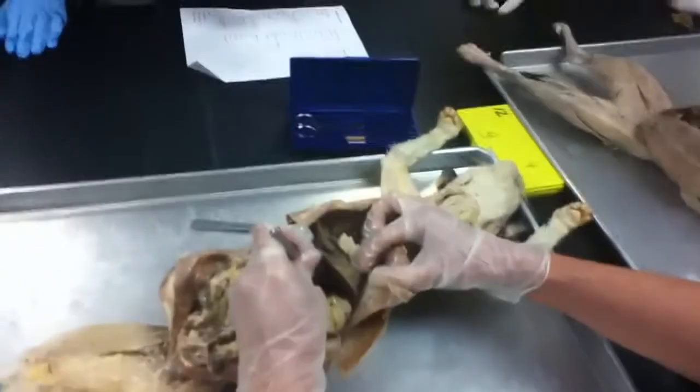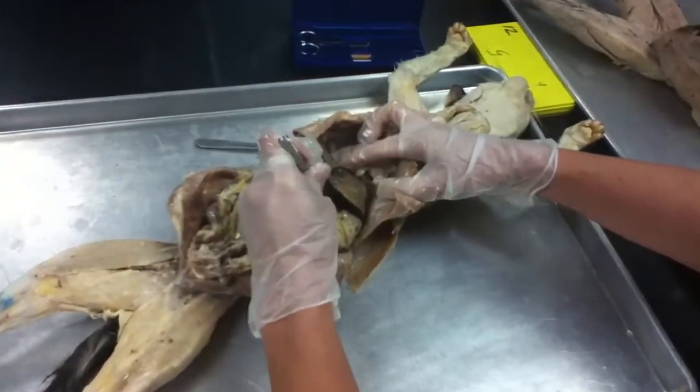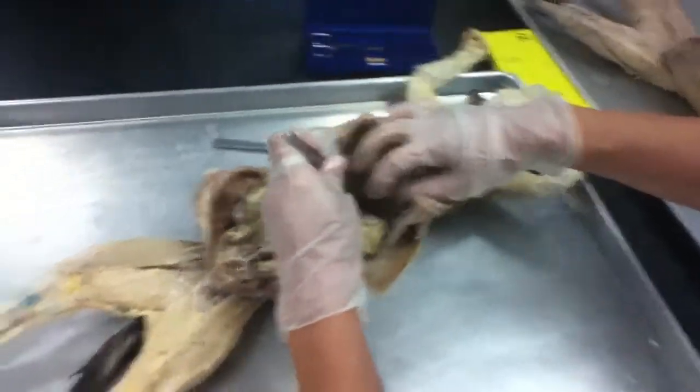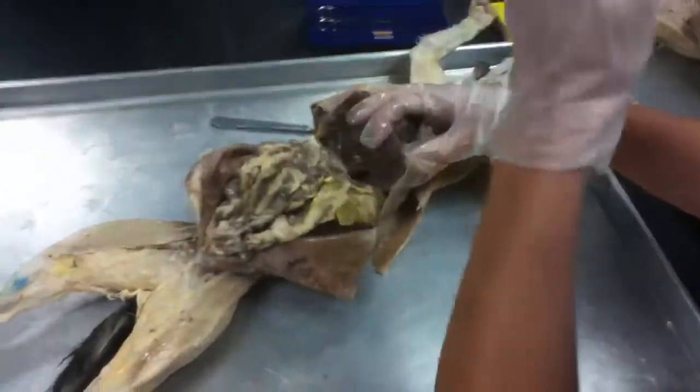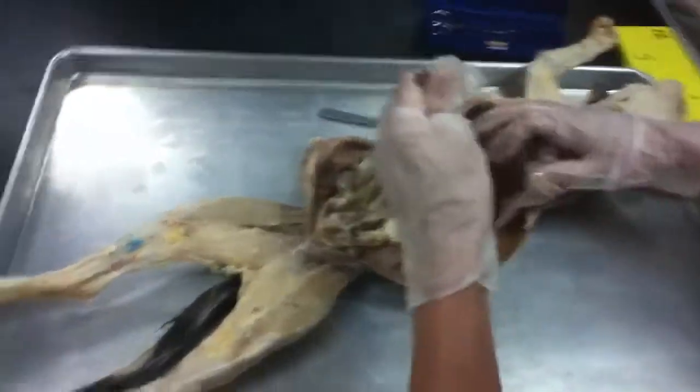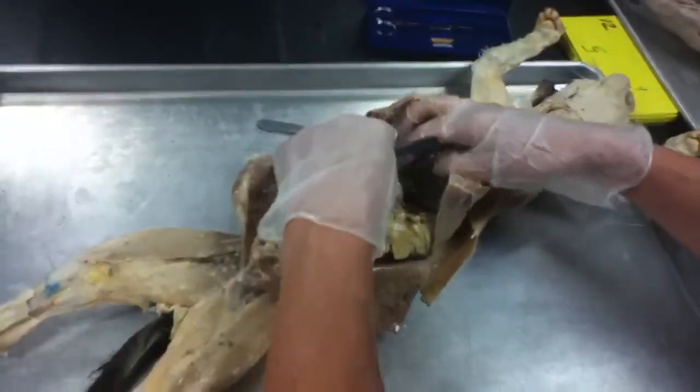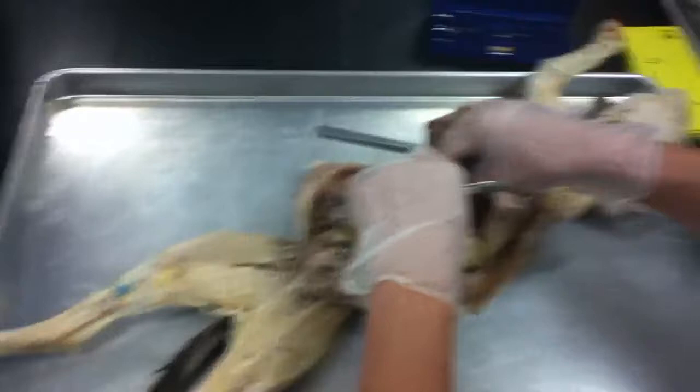So you had left medial, left lateral, right medial, right lateral, and then caudate. So that's kind of the hard one to remember. The others are pretty easy based on their position. Okay? What is it? Caudate. Caudate. C-A-U-D-A-T-E. Caudate. All right.